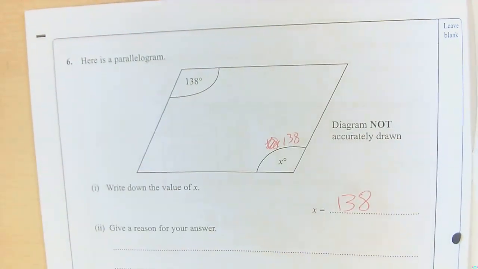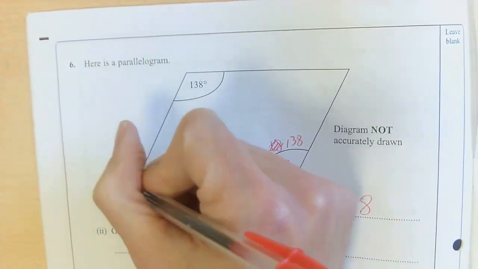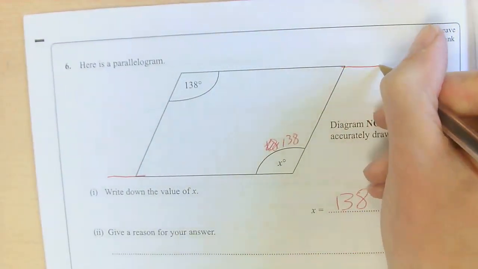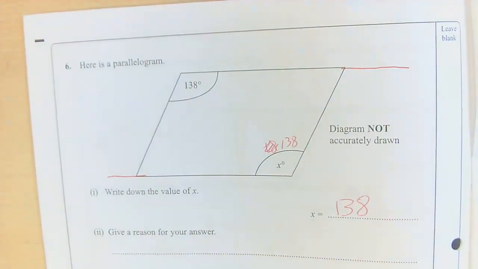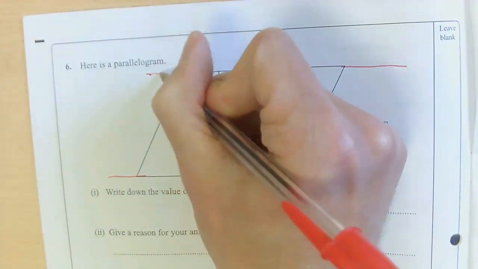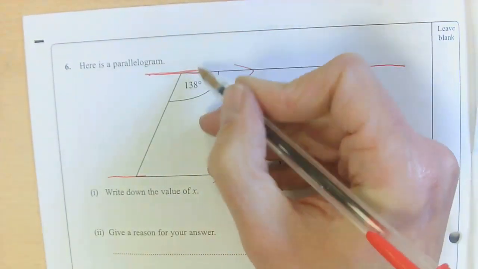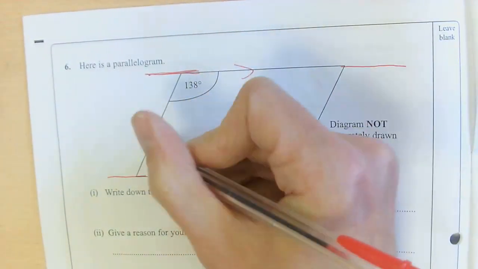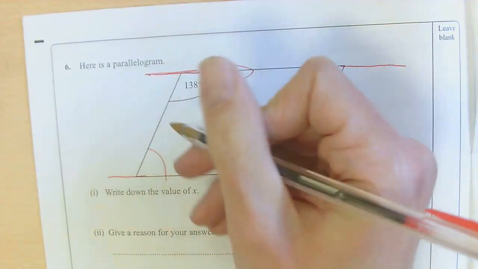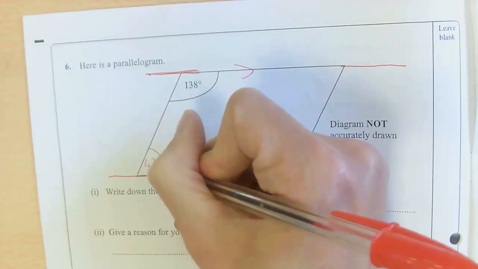Now, in terms of being able to explain this for the second point, writing down that the opposite angles are equal should suffice, should just about be enough. You could also prove this by looking at parallel lines here. These two are going to be parallel, and this 138 will be a co-interior angle with this one here, which is going to be 42.